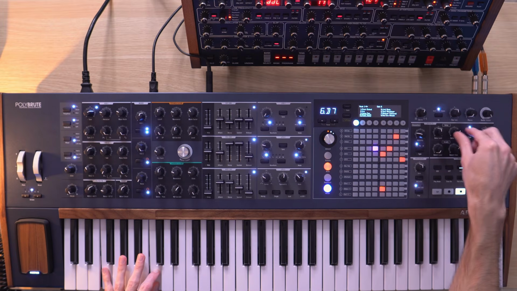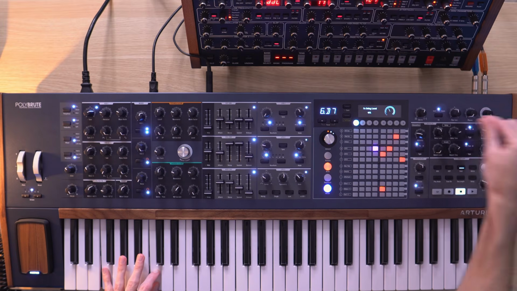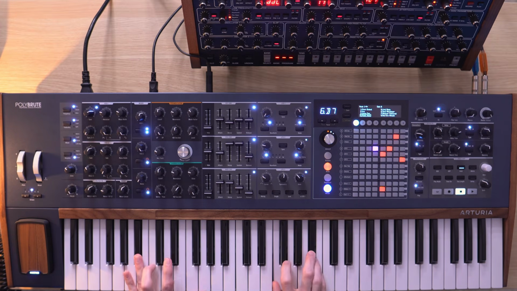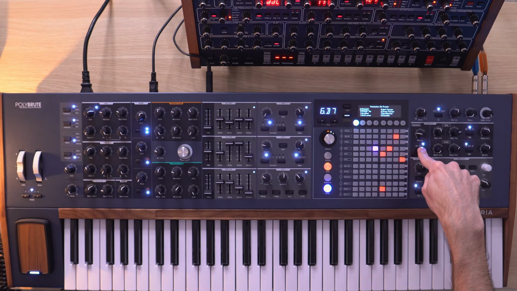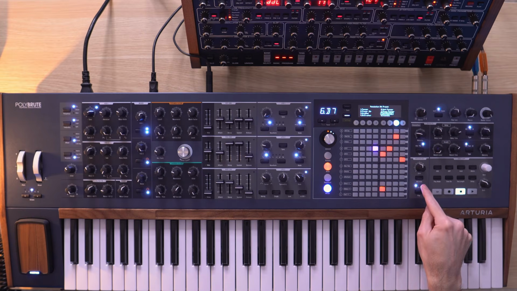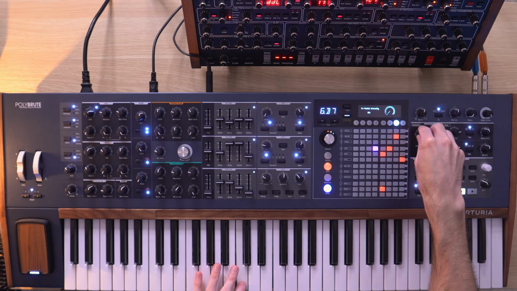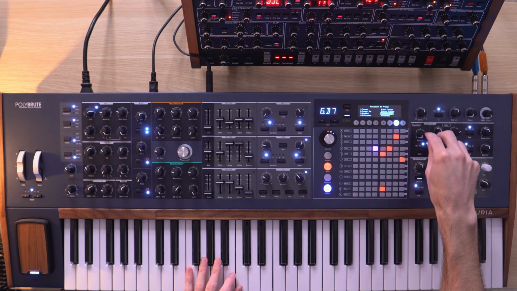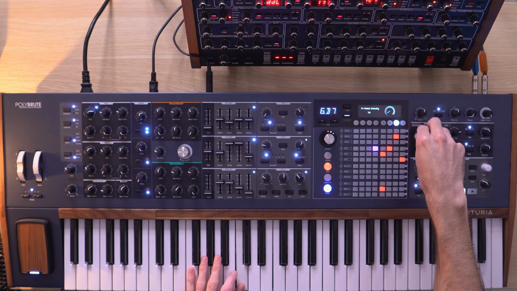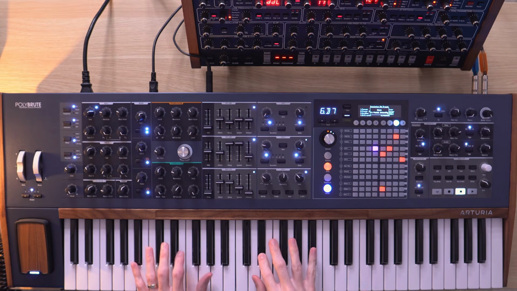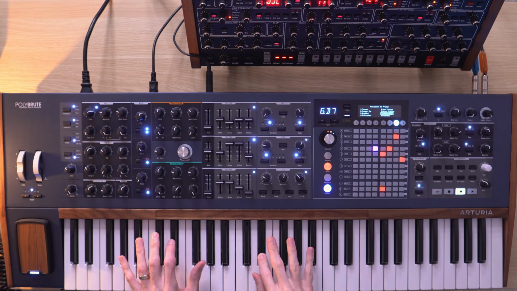Some delay over here. Maybe a little bit crusher as well. How about some down sampler? And I'm also going to motion record the down sampler. So I can go record arm. And play it back once with every key press.